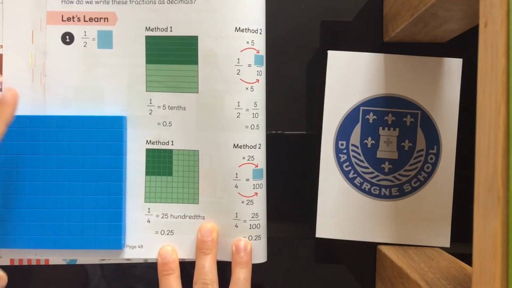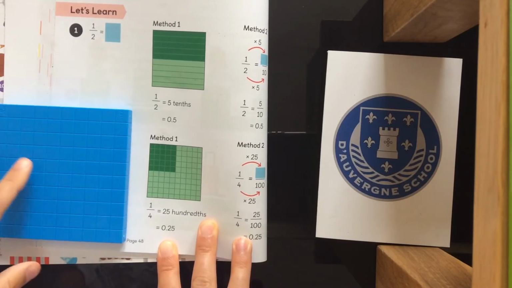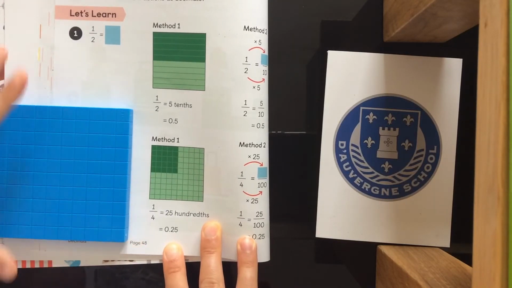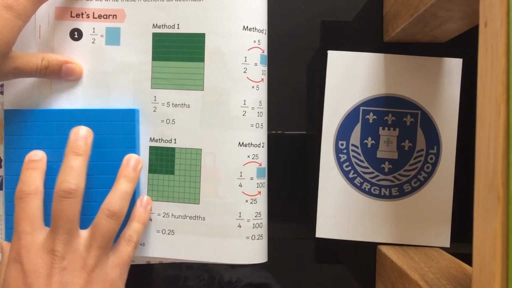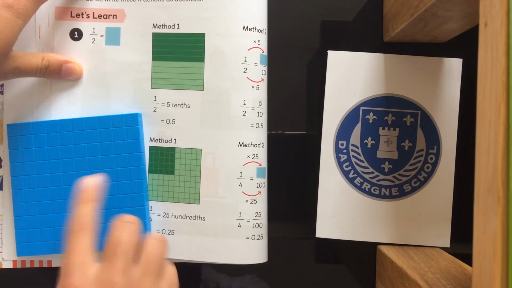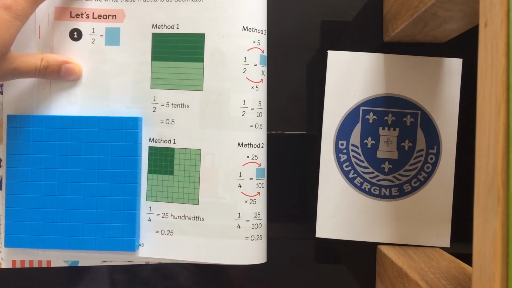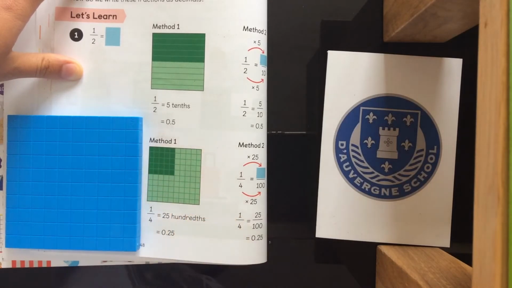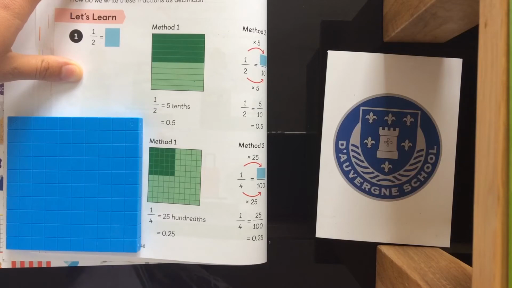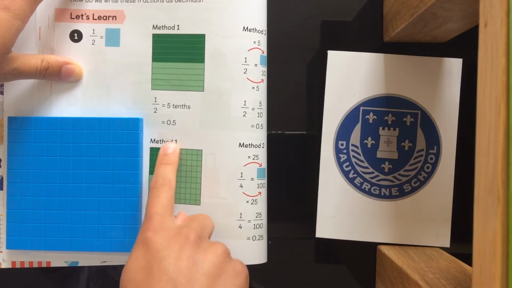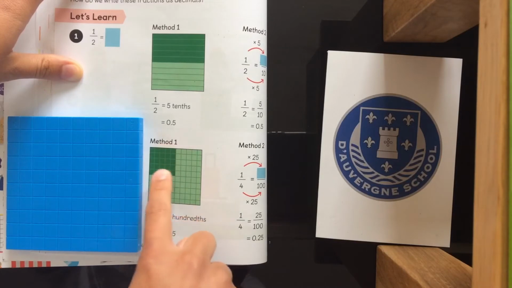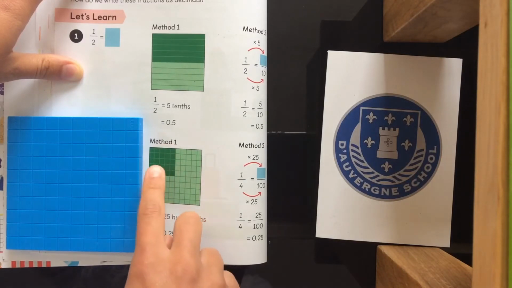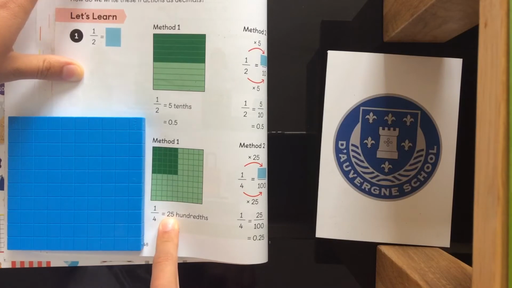So once again, we've got a 100 square. This is representative of one whole. So if we were to colour in a quarter, well, we knew that 5 rows equals 5 tenths, and that was half. So if we want to colour in a quarter, we have to colour in a half of a half. So they've done 1, 2, 3, 4, 5 rows again, but only of 5. Altogether they've coloured in a quarter of the 100 square, and that means they've coloured in 25 squares.